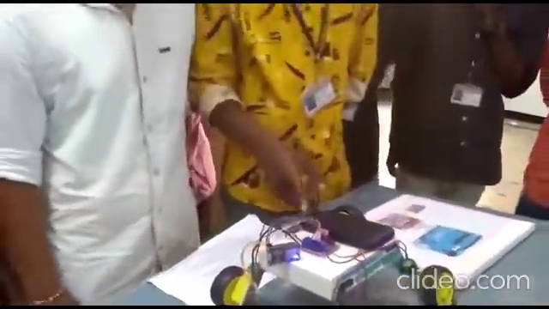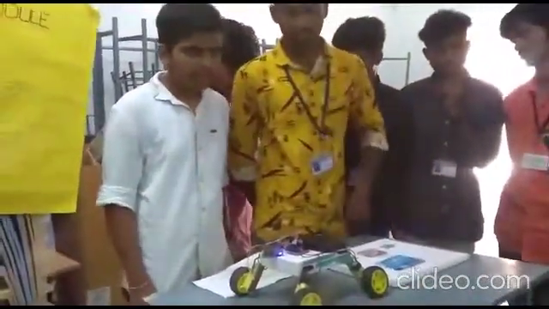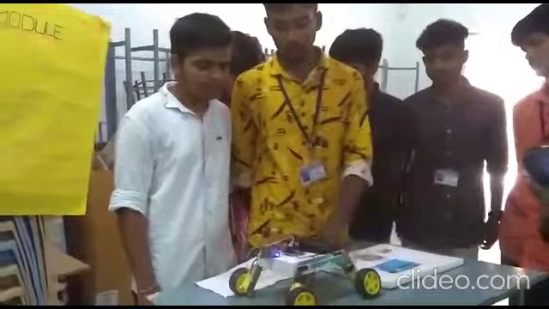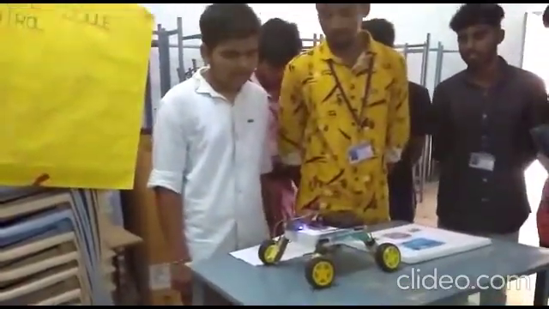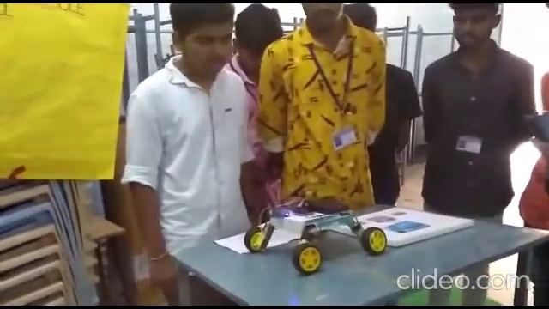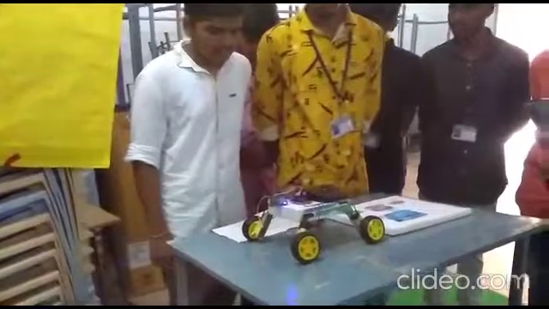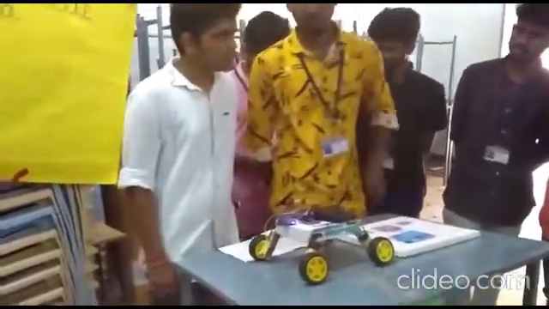The power supply is given from the battery. It consists of a 3.3 volt motor, 4 motors and 4 wheels. The range is in meters, greater than the Wi-Fi range.